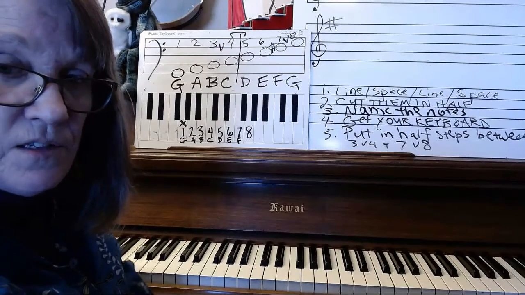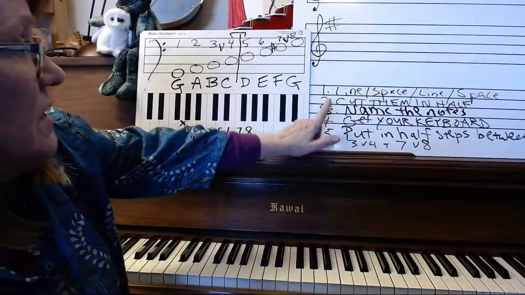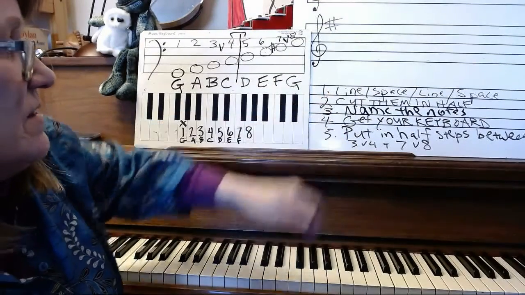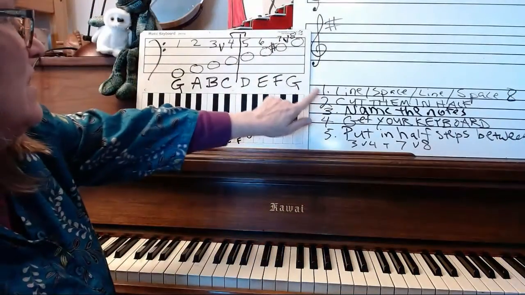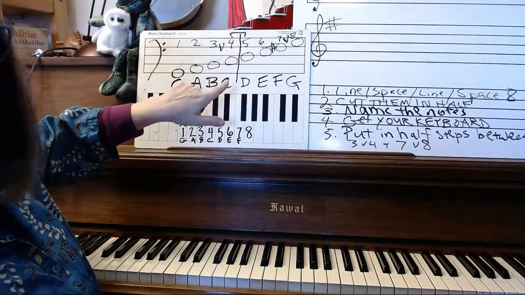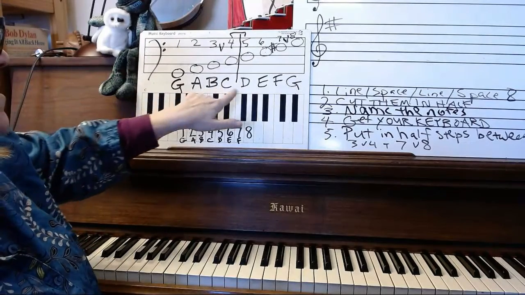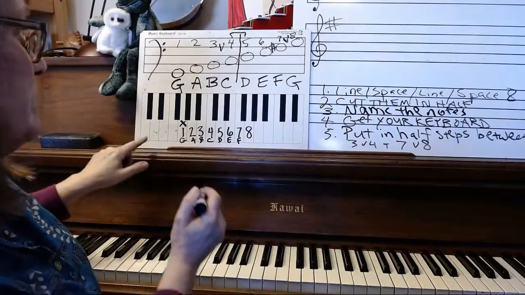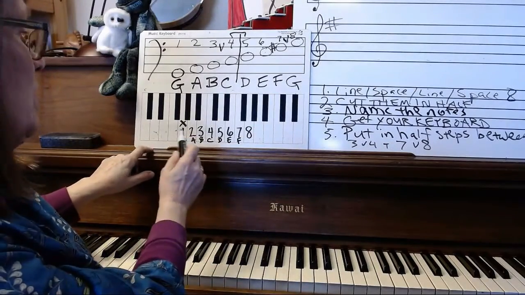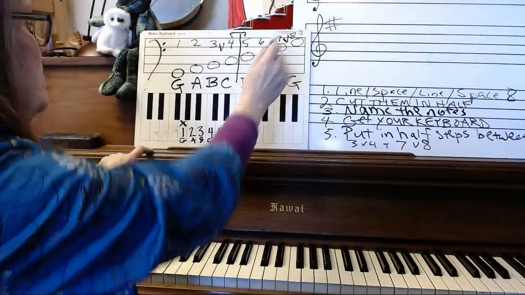So these are the steps. Line space, 8 notes. Okay, cut them in half, boom. Name the notes, G, A, B, C, D, E, F, G. Get your keyboard out. Put in the half steps.